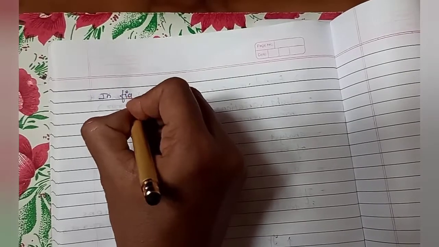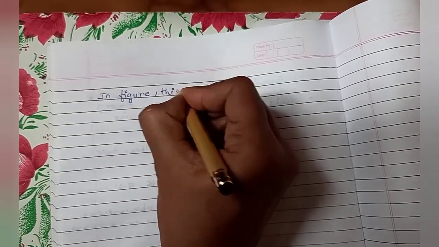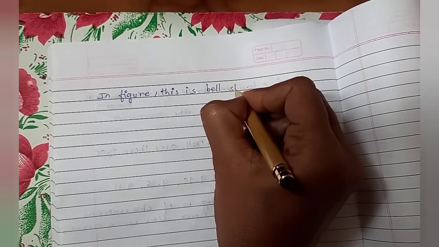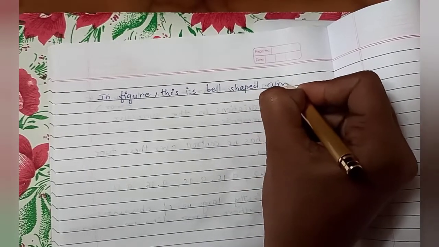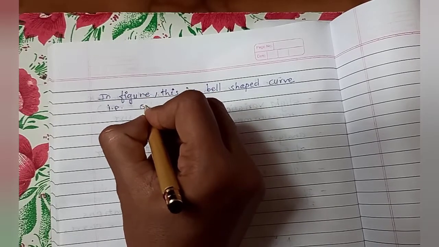In the figure, this is a bell-shaped curve that is symmetrical about the mean.